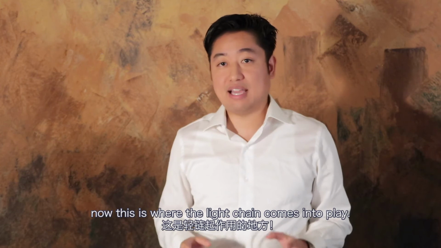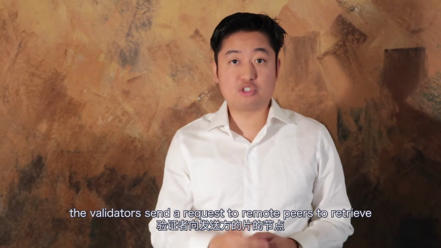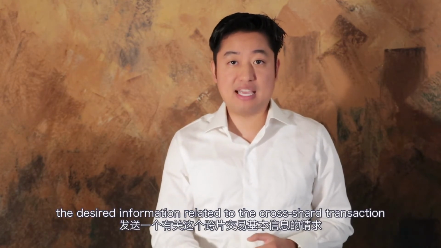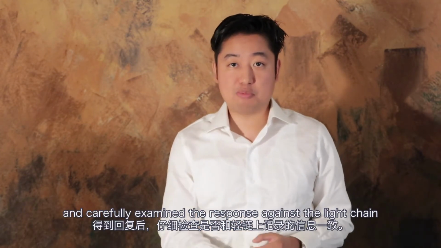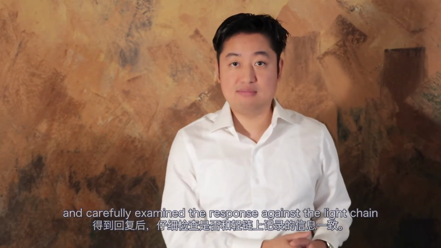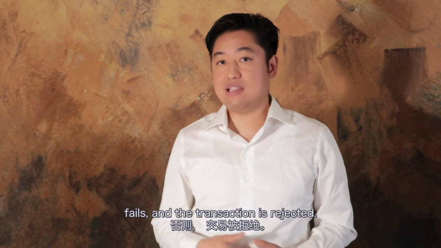Now, this is where the light chain comes into play. The validators send a request to remote peers to retrieve the desired information related to the cross-shard transaction and carefully examine the response against the light chain. If it passes, the transaction completes. If it fails, the transaction is rejected.